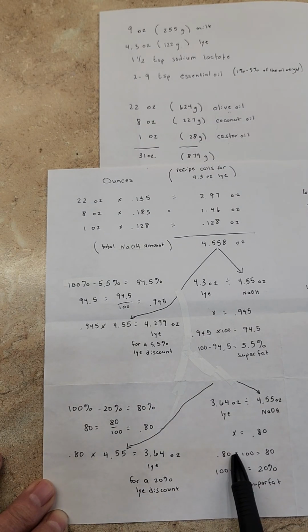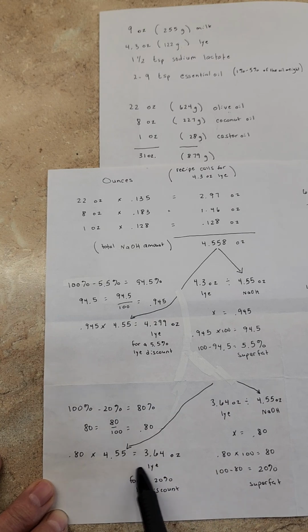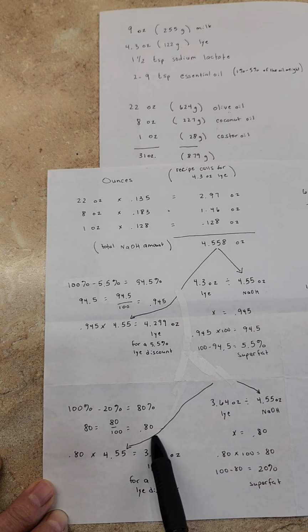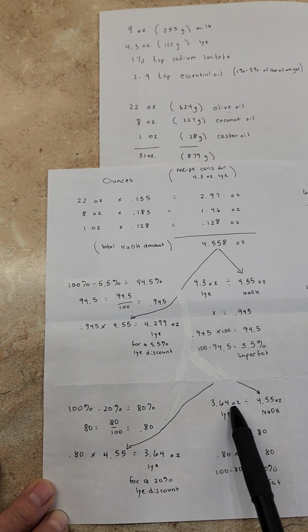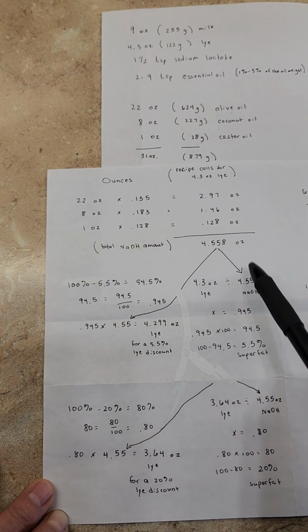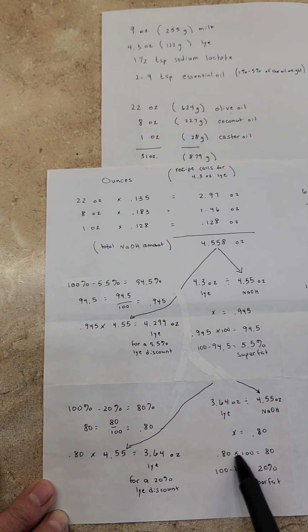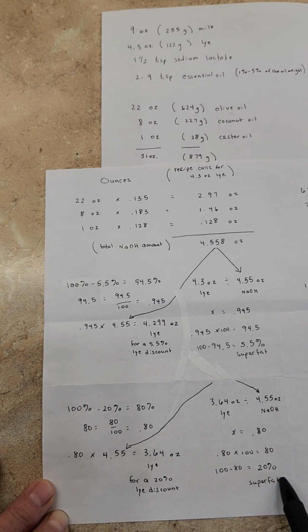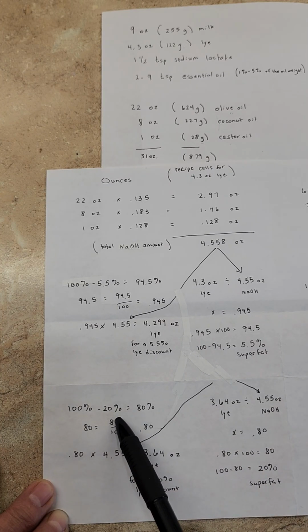So then I check my math, and I use this new lye number, and I divide it by the NaOH number and turn that into a percentage, and still come out with the same. So my math has checked.